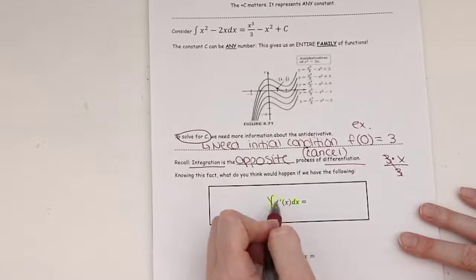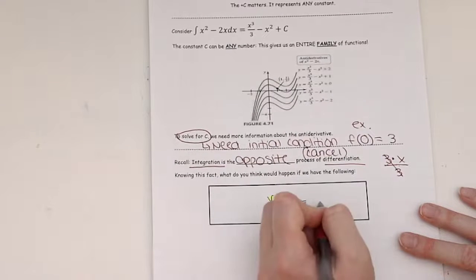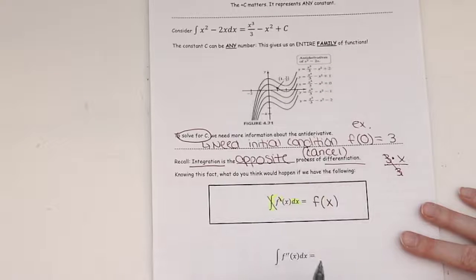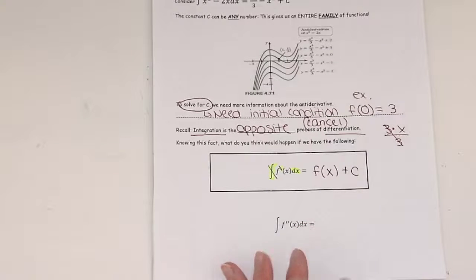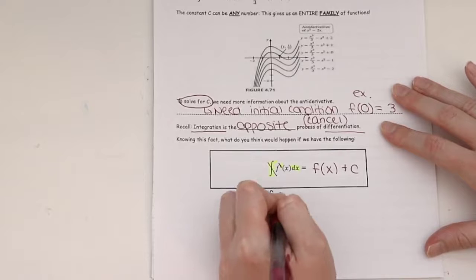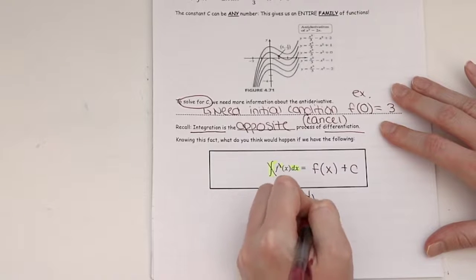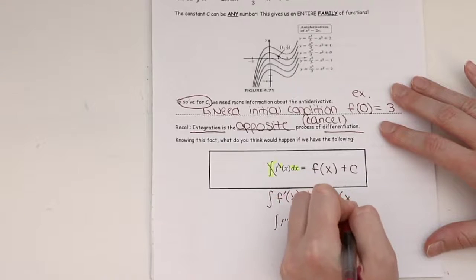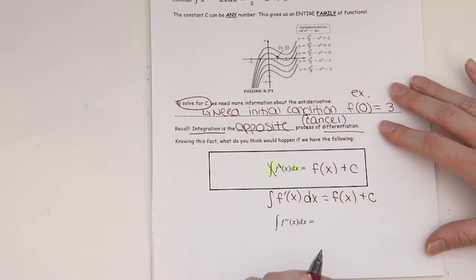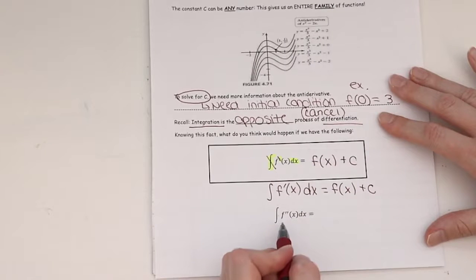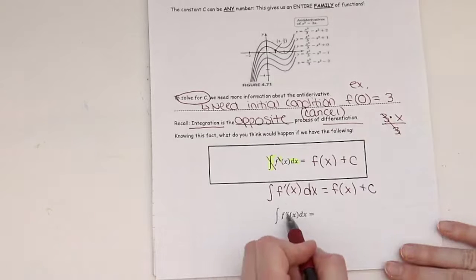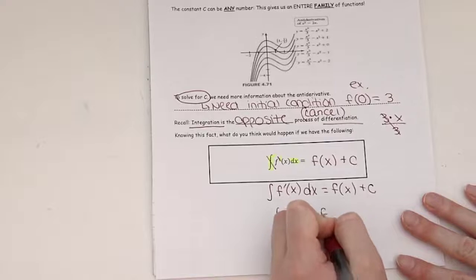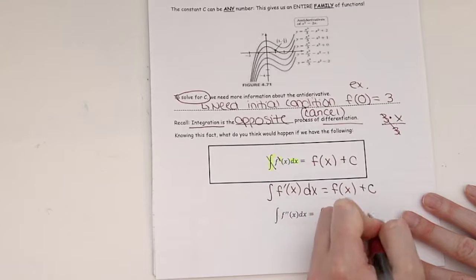So if the integral cancels with this derivative, what you're going to be left with is just little f of x plus c. Okay, so the whole idea with integration being an opposite of differentiation is that if you have an integral of f prime of x dx, if you integrate the derivative, you are just going to get f of x plus c. Okay, now of course, if you have a second derivative, it's not like everything's going to cross out there. Just one derivative is going to cross out with the integral, and you'll be left with f prime of x plus c.